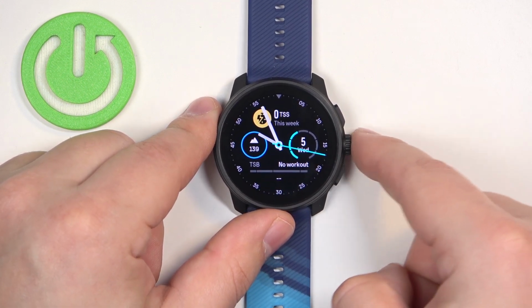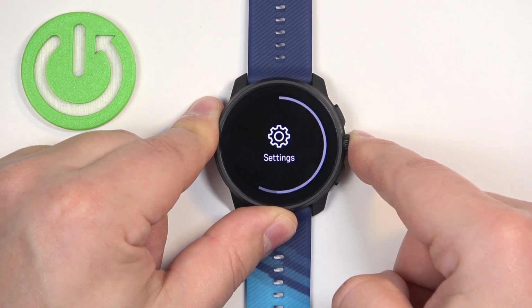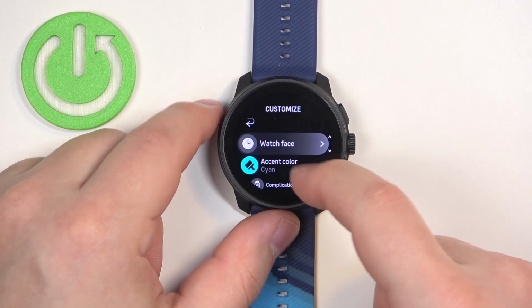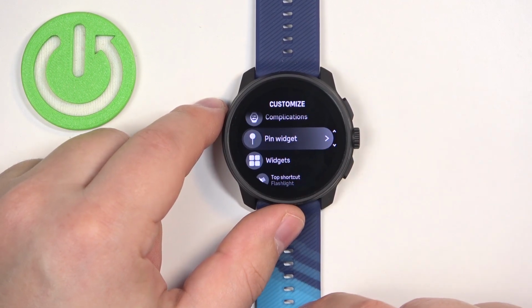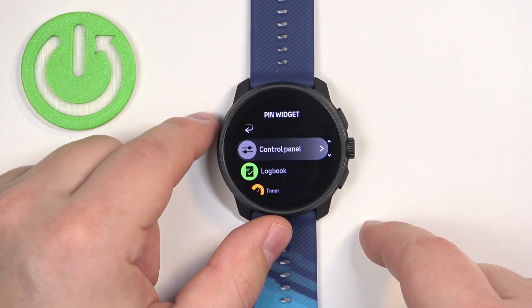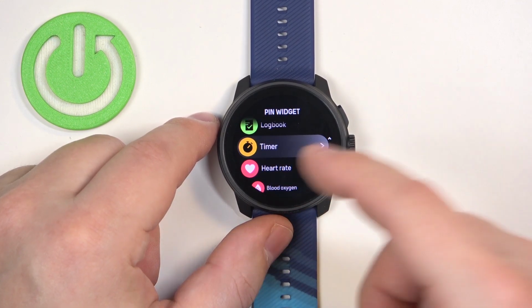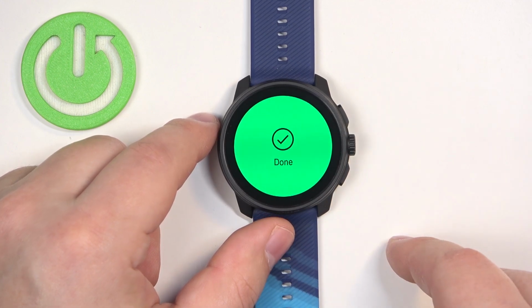And to do that, you need to press and hold the middle button to open the settings, select customize. Here, scroll down through the list, find the pinned widget, tap on it, and now select the widget from the list. For example, I'm gonna select control panel.